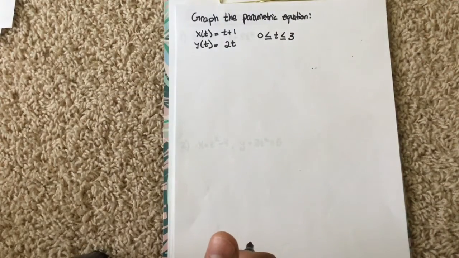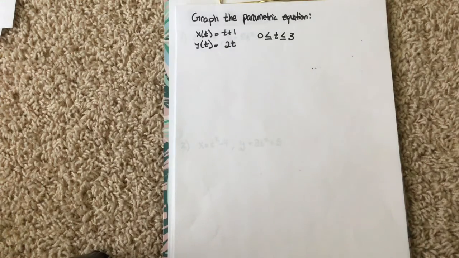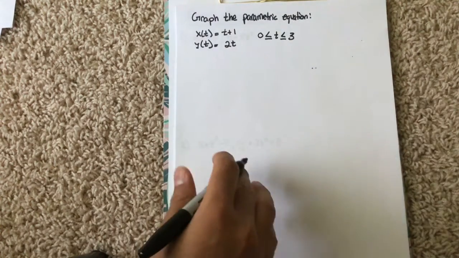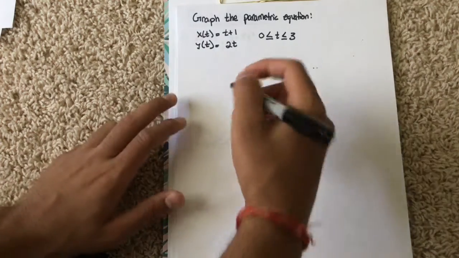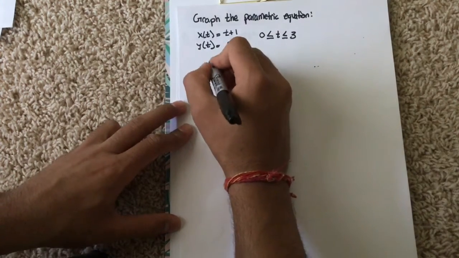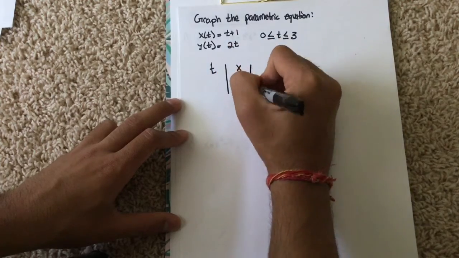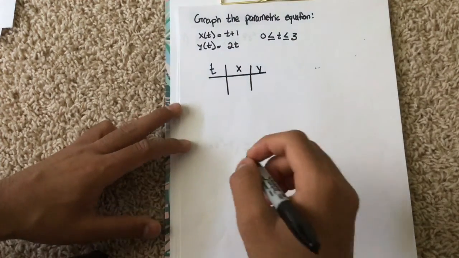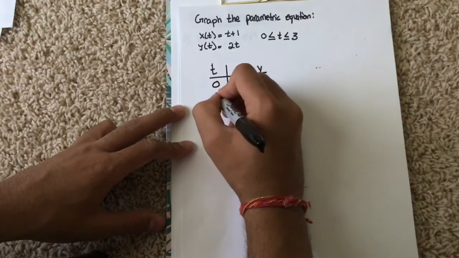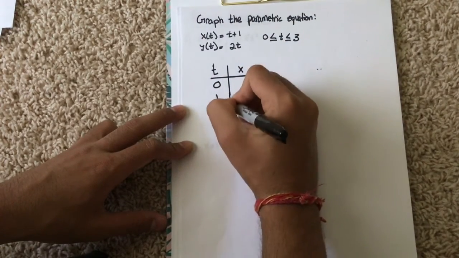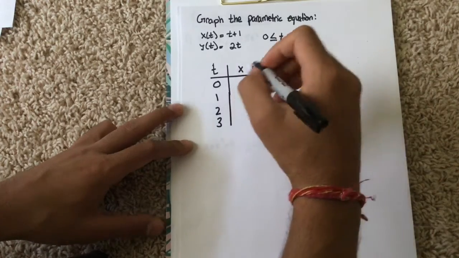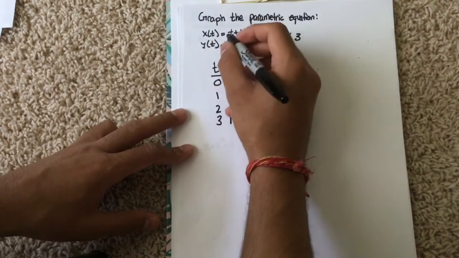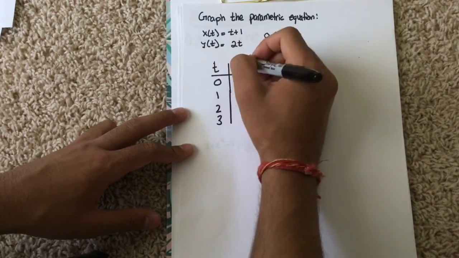So let's look at an example here. Graph the parametric equation x of t equals t plus 1 and y of t equals 2t, where t is going to be between 0 and 3. The first step we want to do is set up the 3-column table. So we have t, x, and y. Now from here, we just want to plug in our values of t. And then for x, we put in 0, x of 0, to find x.